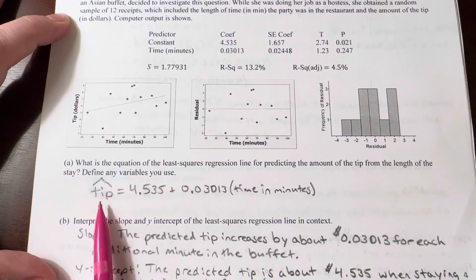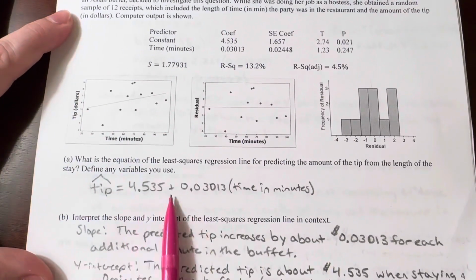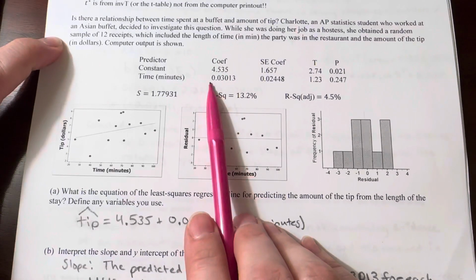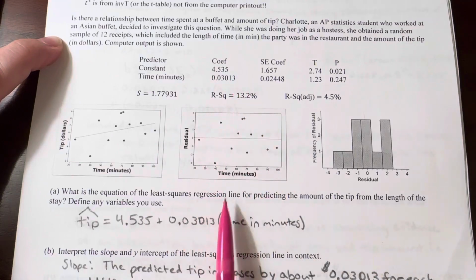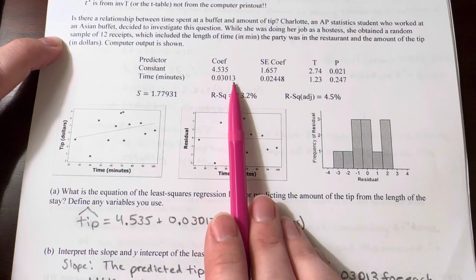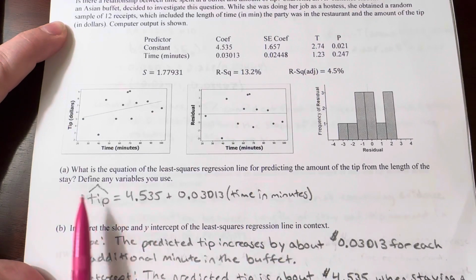Now, the predicted tip is going to equal our y-intercept, which is 4.535, plus our slope, which is found right next to our explanatory variable, which is time in minutes. So plus our slope of 0.03013 times the time in minutes. Right? This is your equation.